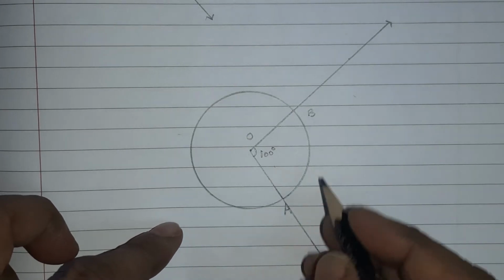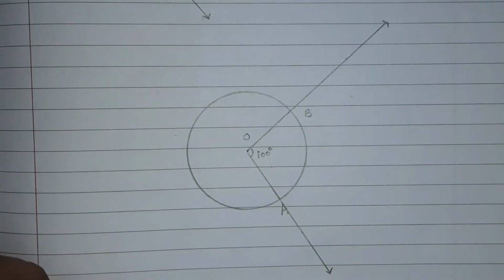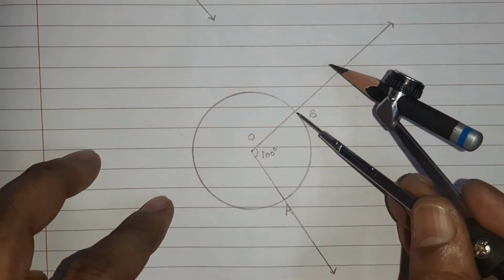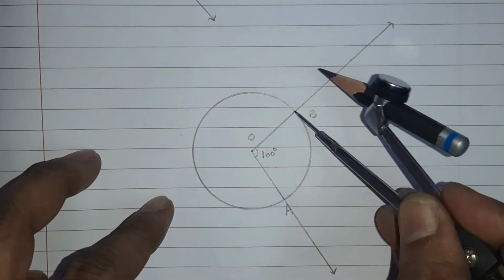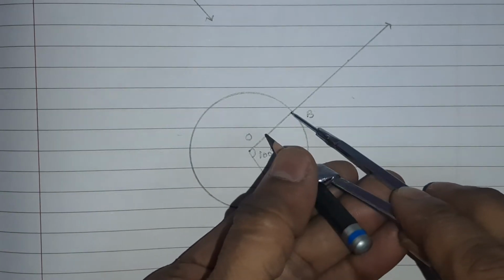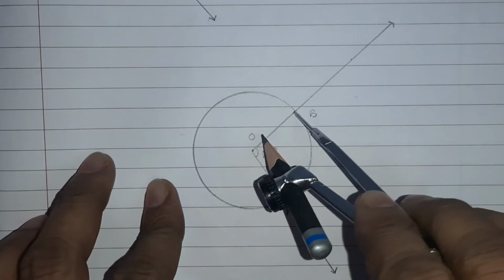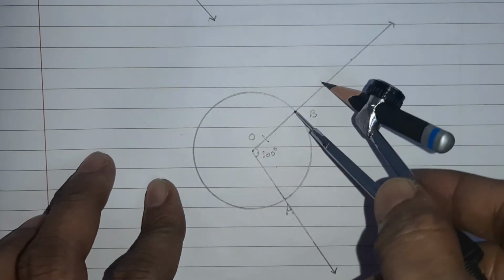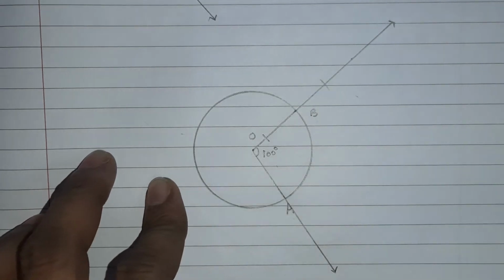Now dear student, passing through these points A and B, we have to draw the tangents. Therefore put the metal point on B, take a distance less than the radius like this, make one arc on this side, another arc on the other side.